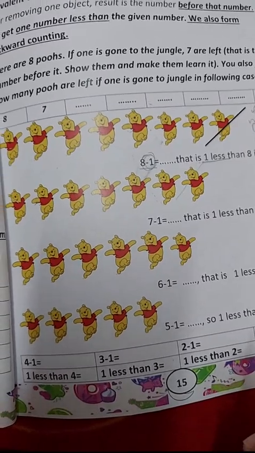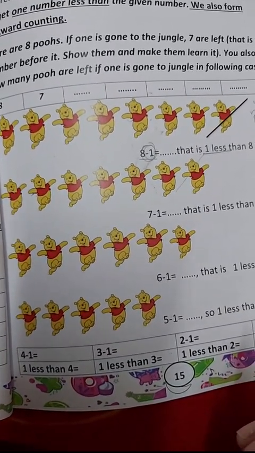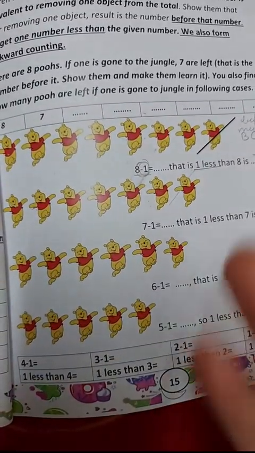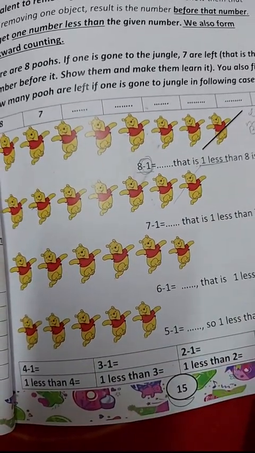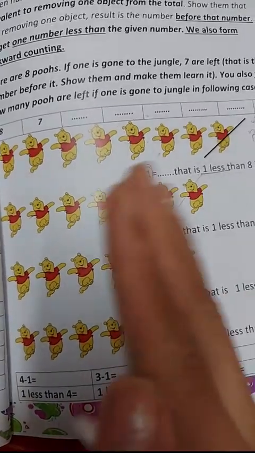I always say that. And they will never have maths fear. Make your maths interesting with your child, interesting for your child. Give them stories. Okay. And this is all for today.